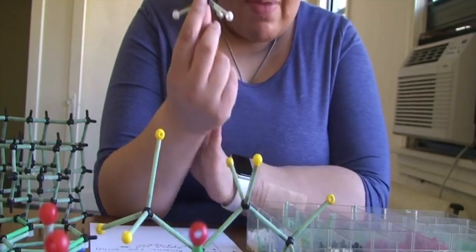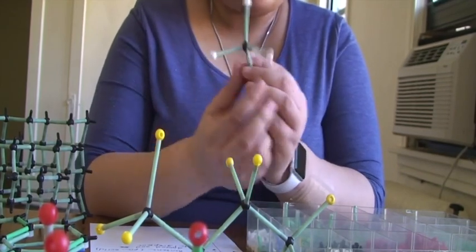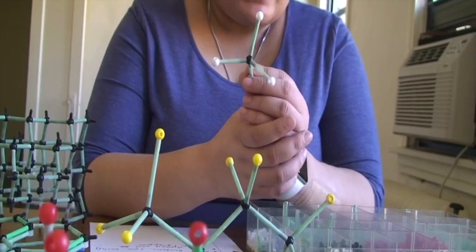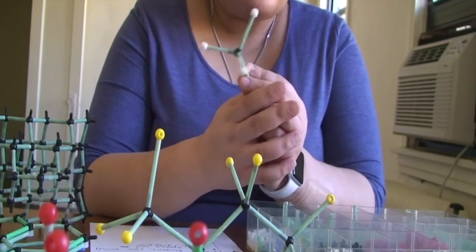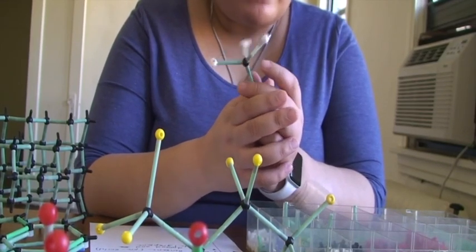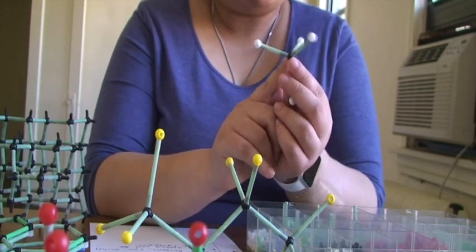Okay, that's methane. Now to build ethane, which is C2H6, we need to take this carbon atom and bond it to another carbon atom.